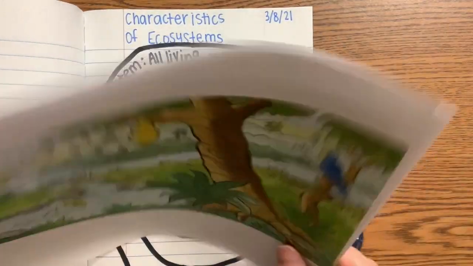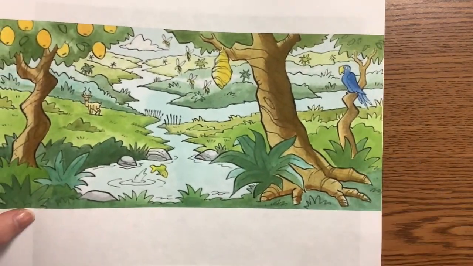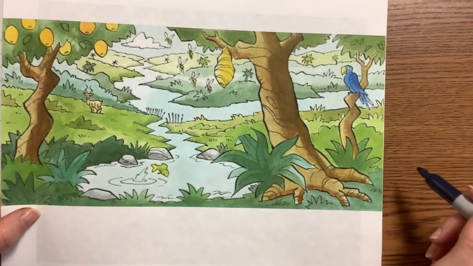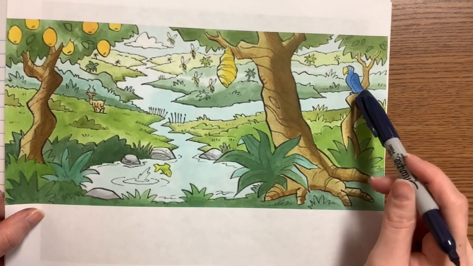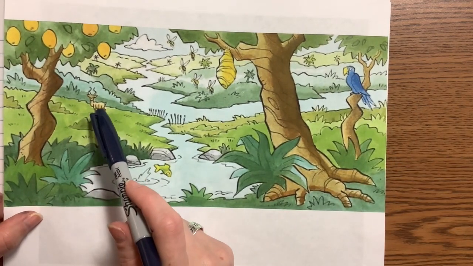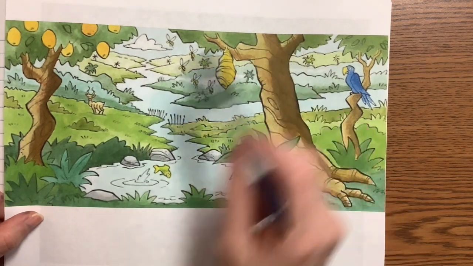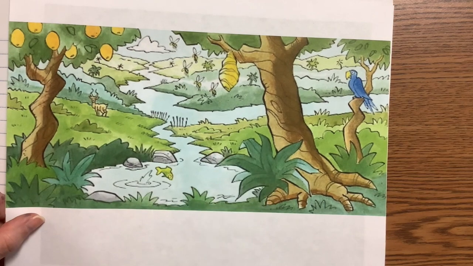Let's do another example. So this is our forest. So we have living things. What kind of living things can you find here? We have a toucan, fish, a deer maybe. Some trees, those are living, right? The grass is living.